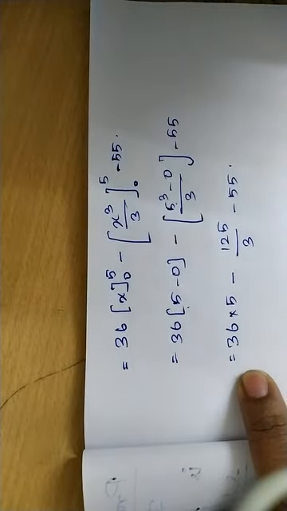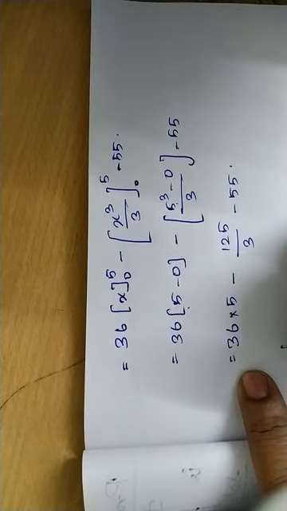So 36 into 5 minus 5 cube is 125 divided by 3 minus 55. So make use of your calculator and check whether you are getting the answer.